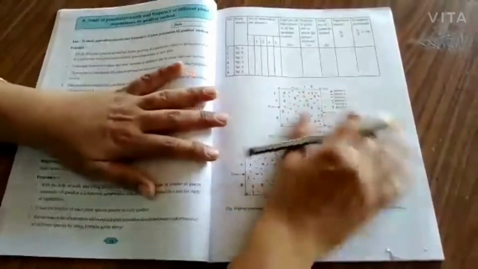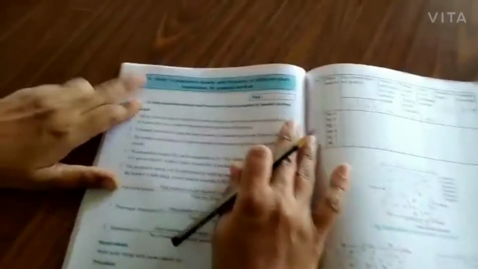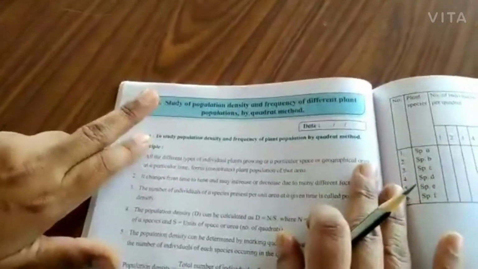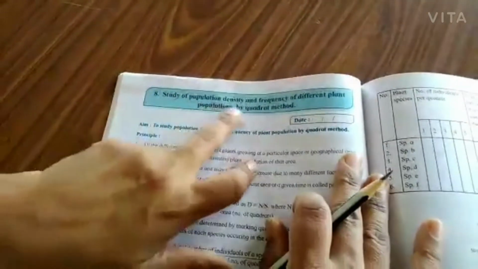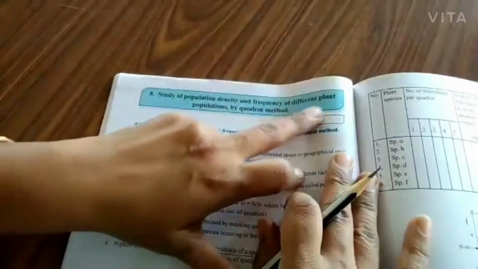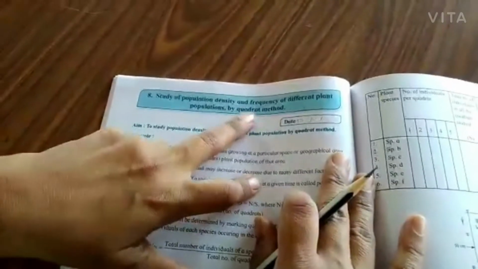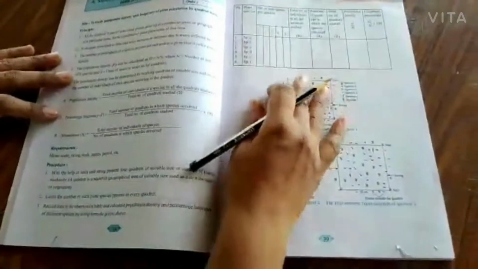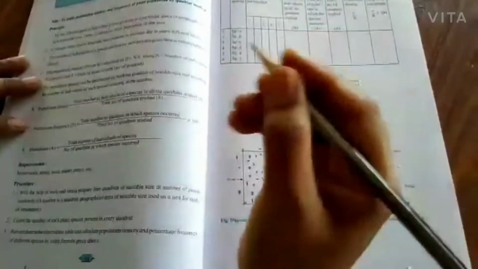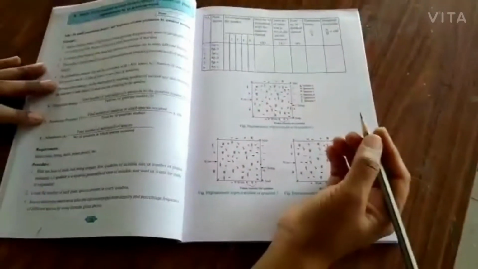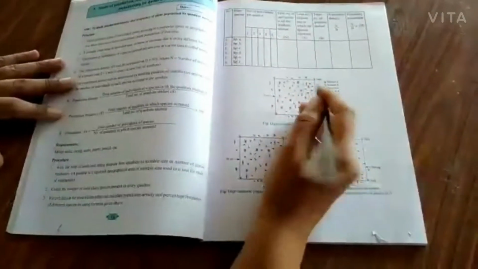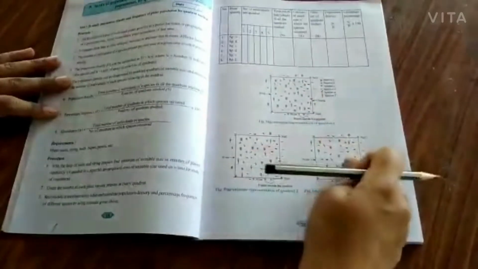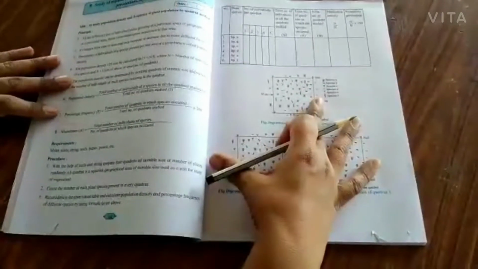Good morning students. Today we are going to perform set A practical number 8: study of population density and frequency of different plant populations by quadrat method. Actually, for this practical we will go on ground and in reality count different species of plants. But now, because of COVID, we will be using the diagrams provided in our journal cum handbook.